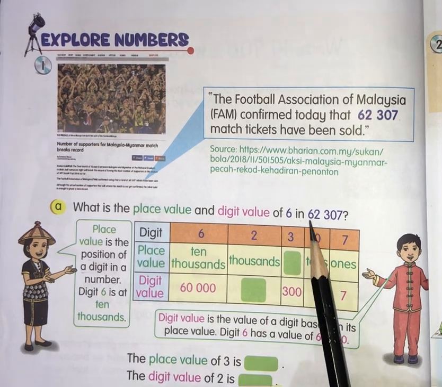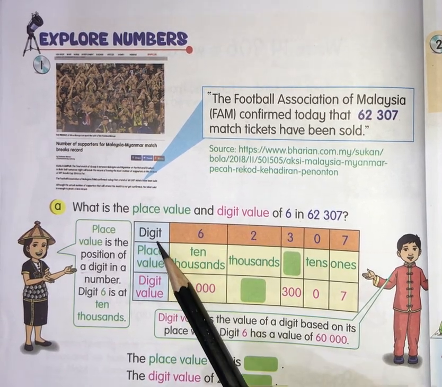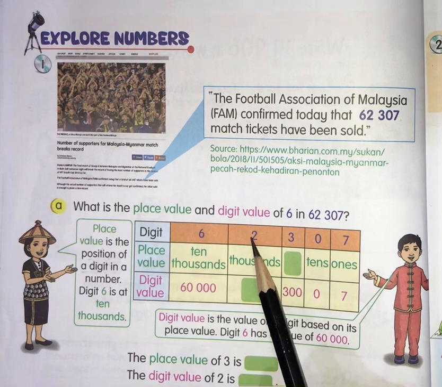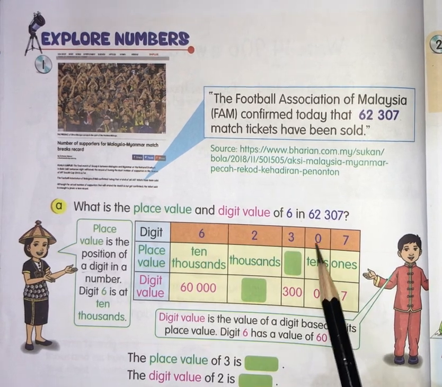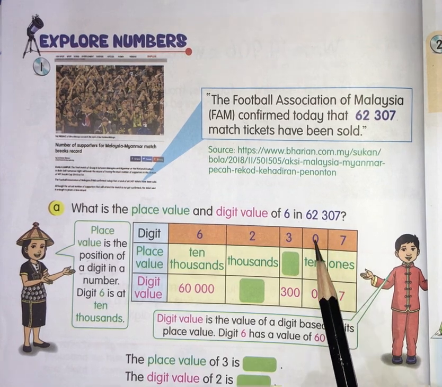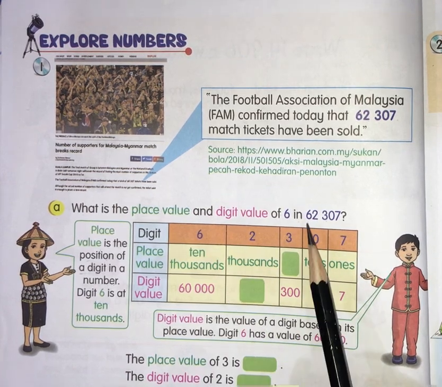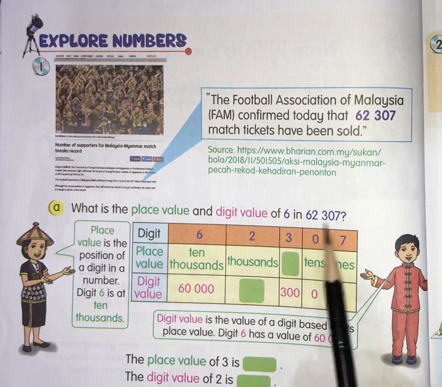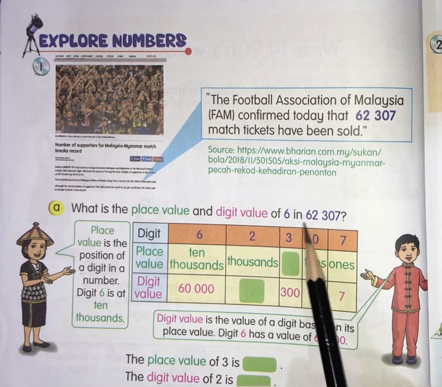Let's say this number, the digits are 6, 2, 3, 0, 7. How many digits do you have? 1, 2, 3, 4, 5. So this number has 5 digits.